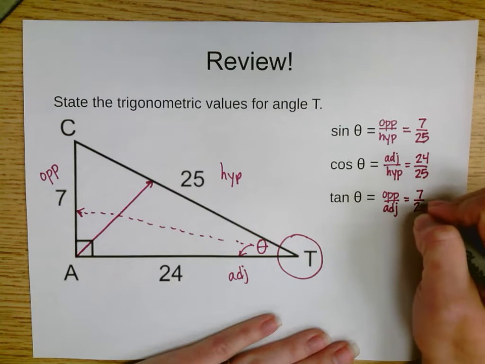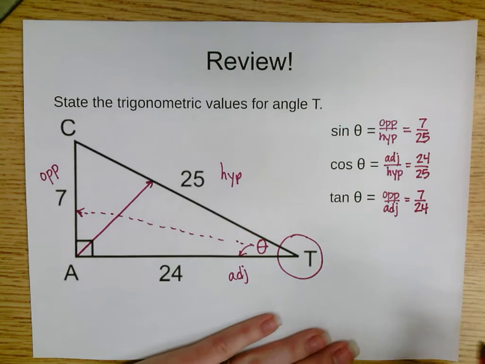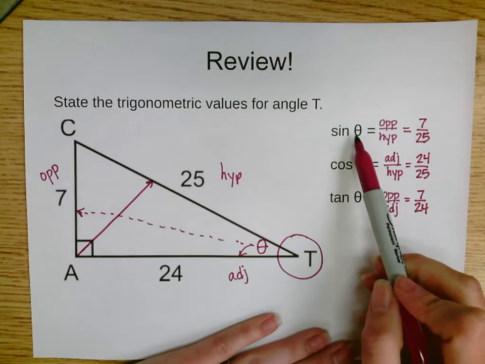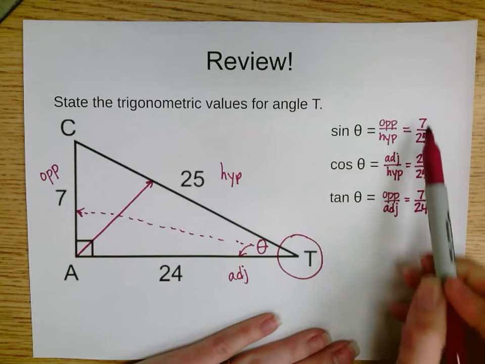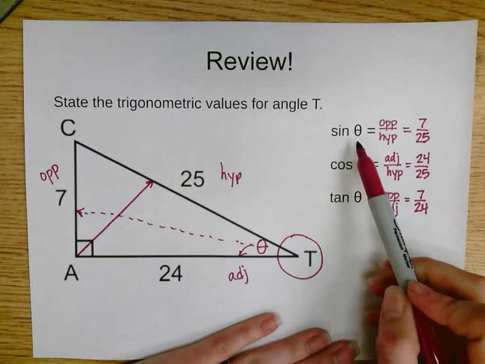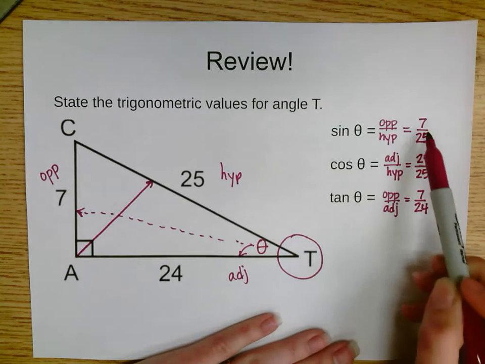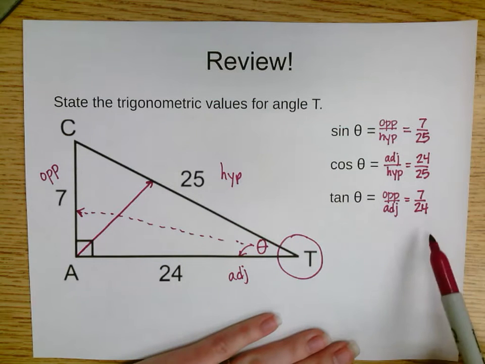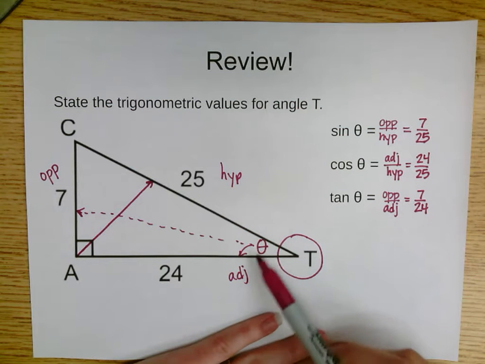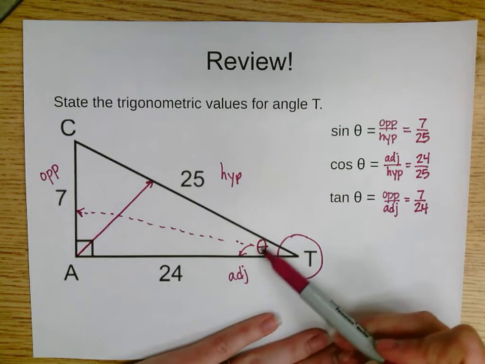Now, what we're going to do in today's lesson, we're going to review just a little bit more just to make sure that you're good on this. But in today's lesson, we're going to have the sides, the two sides. We need to find the angle, and so I'm going to show you how to do that. So if you wanted to know what angle theta was, you could use one of these, or you could use all three of them. They should come up with the same answer. To figure out, calculate what angle is this measurement really at.